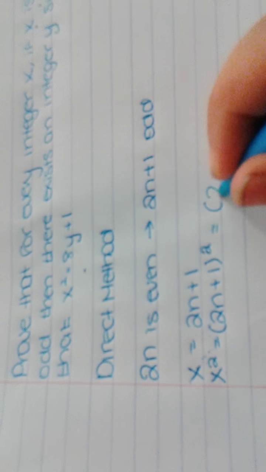Now, I'm going to expand and solve this. We are using FOIL to do this. And when I FOIL, I get 4n squared plus 4n plus 1. Now, we notice that we have plus 1, which is this part. Now we just need the 8y. So what we're going to do is we're just going to worry about this part of the question. And what we're going to do next is we're going to factor that. So I have 4 times n times n plus 1 when you factor it out.